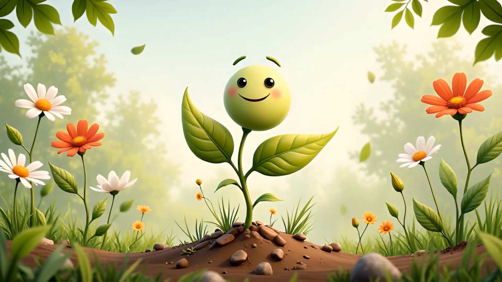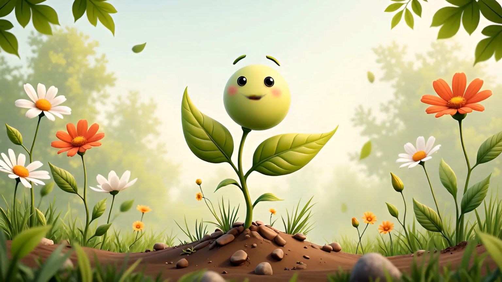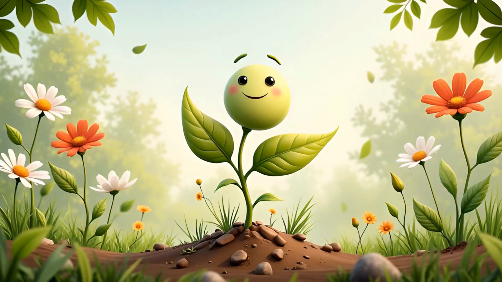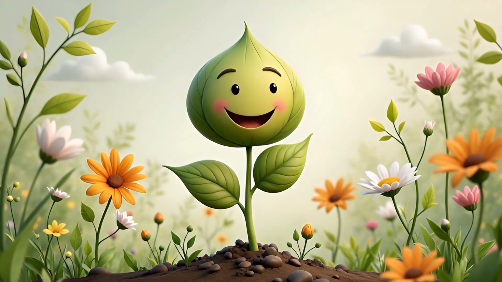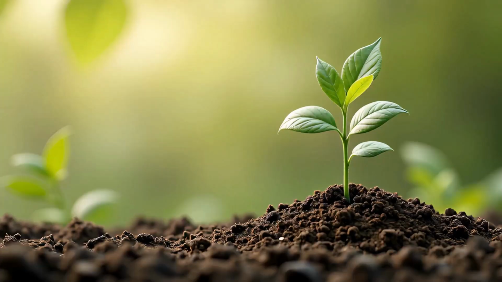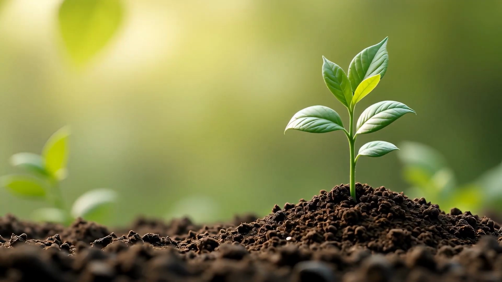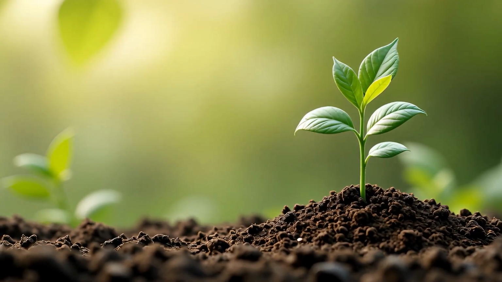Days later, Sunny grew into a strong, beautiful plant. He looked back and remembered when he was scared. "I was small," he said, "but I did not give up, and that made all the difference." Even the smallest seed can grow big when it believes and keeps trying.